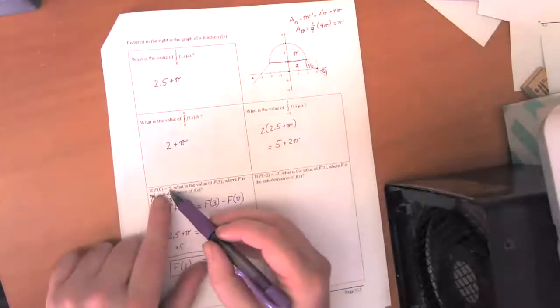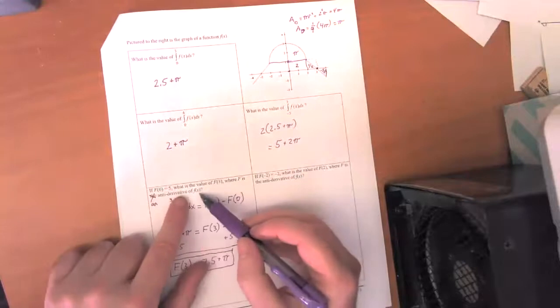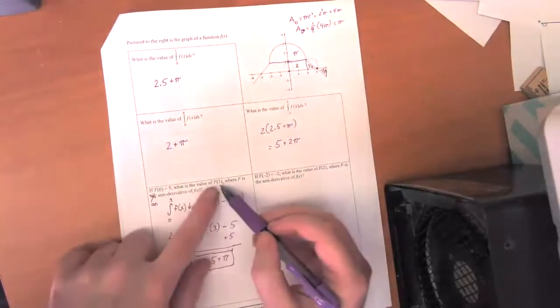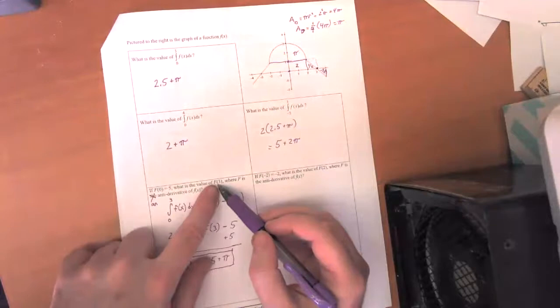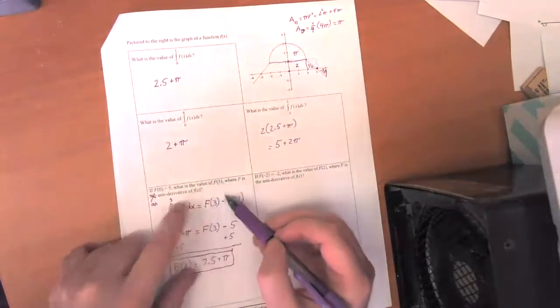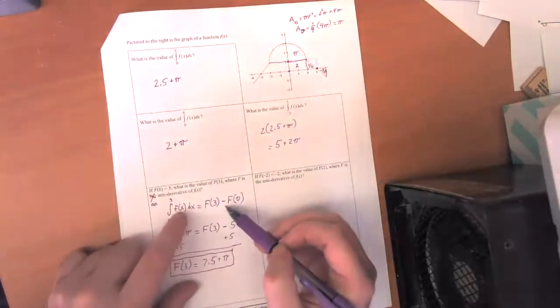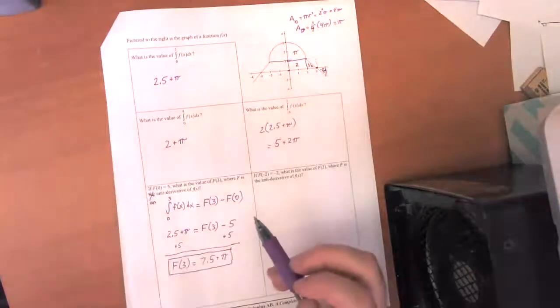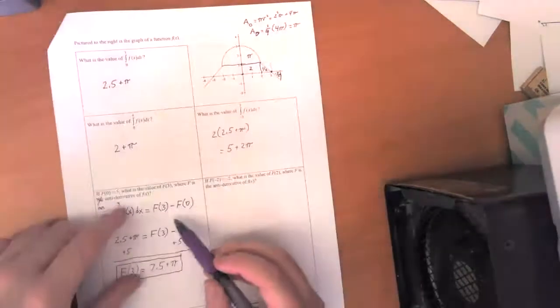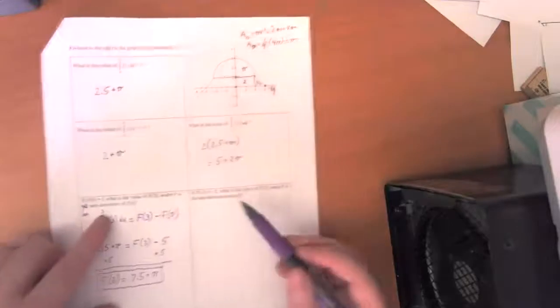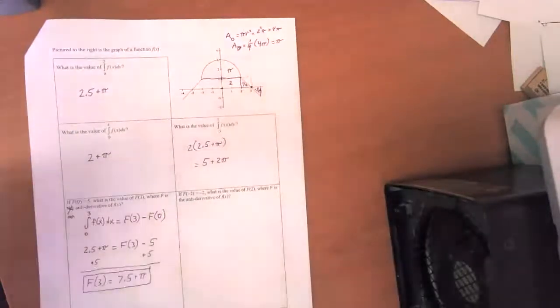They told us the height of the shrubs when they were planted. They gave us the growth formula, and they wanted to calculate the height of the shrubs when they were sold. That was really just this same process, except that was in a real world scenario, and this is more artificial. So give this last one a shot here.